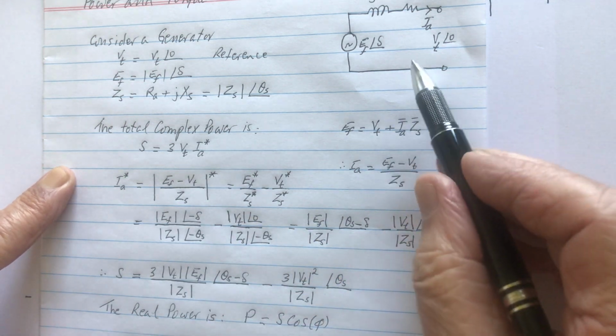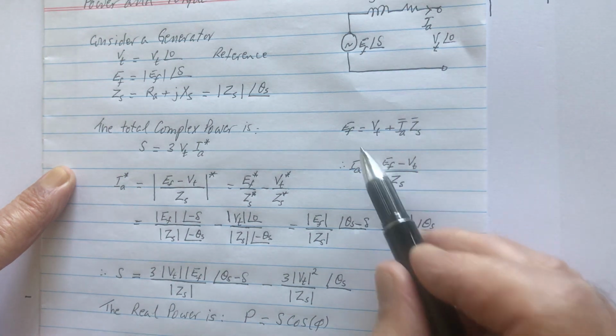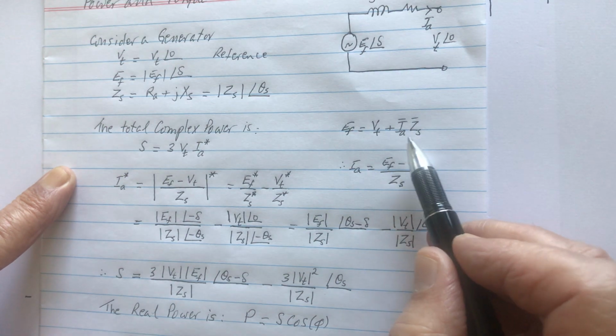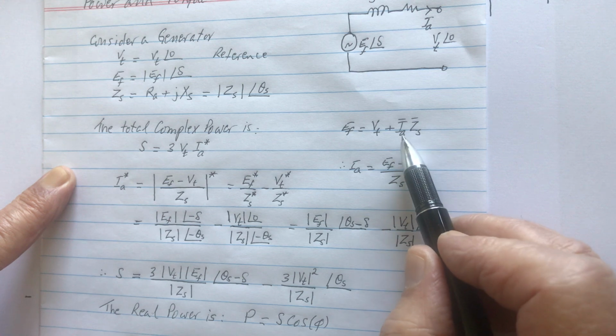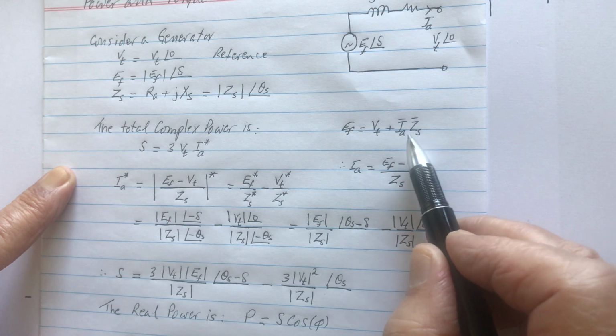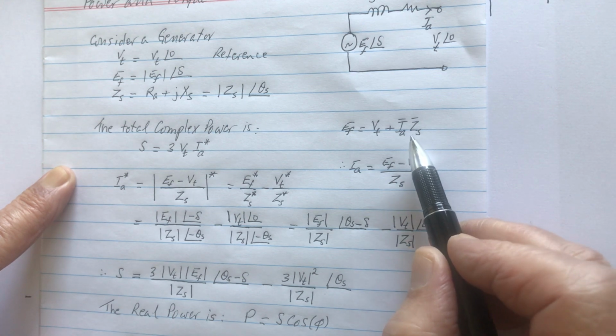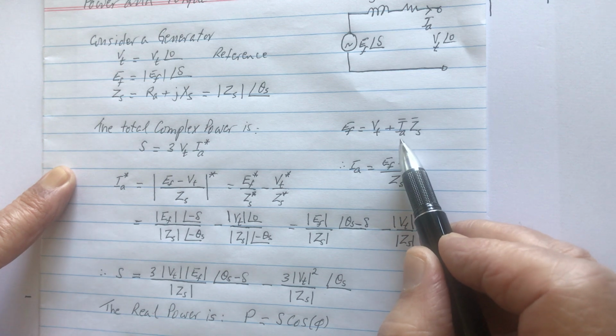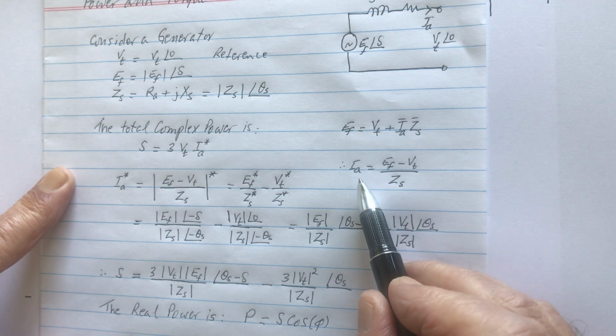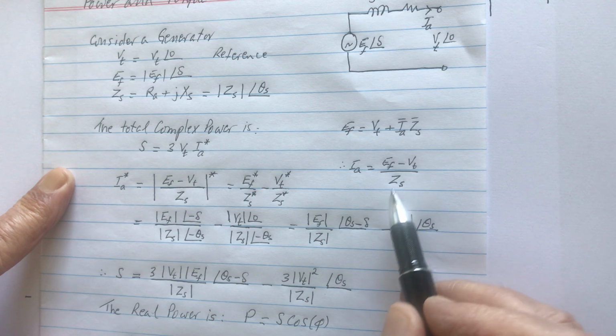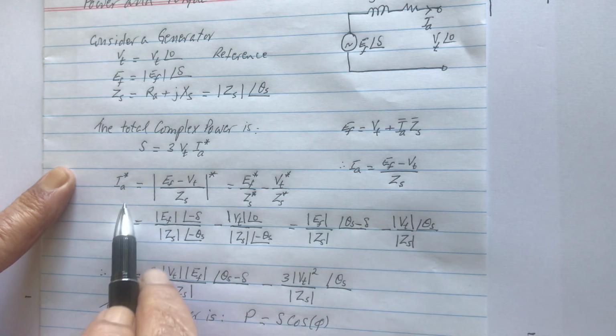Now, from this equivalent circuit, EF equals VT plus IA times ZS. These are vectors, i.e. each quantity has a magnitude and an angle. So IA equals EF minus VT divided by ZS.